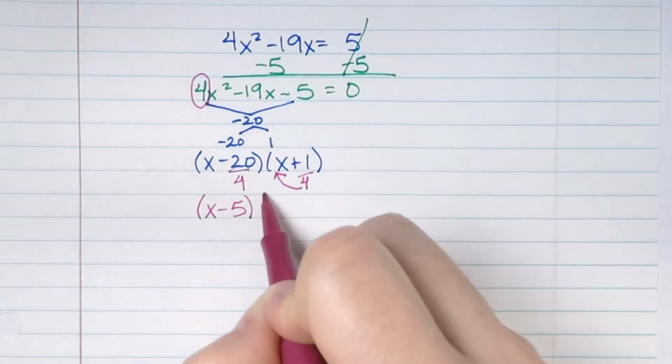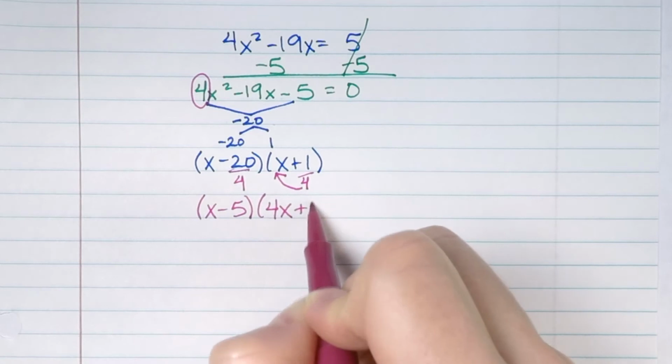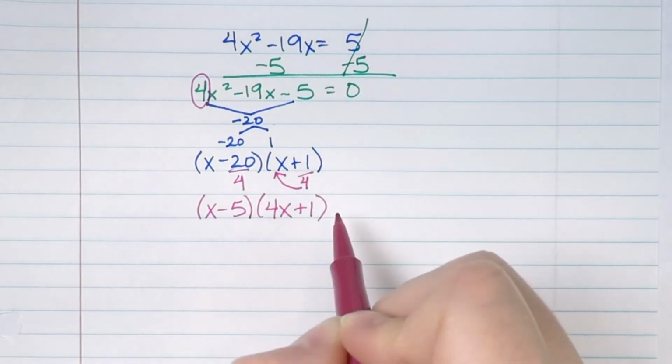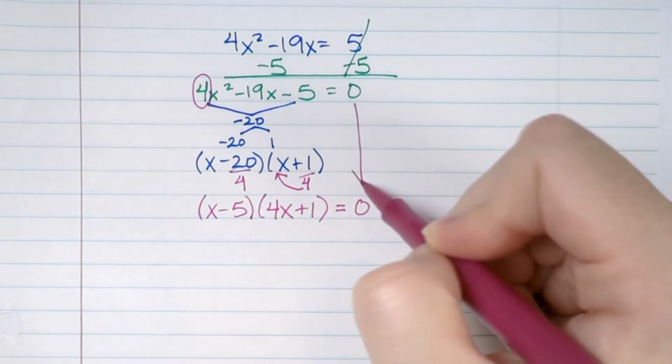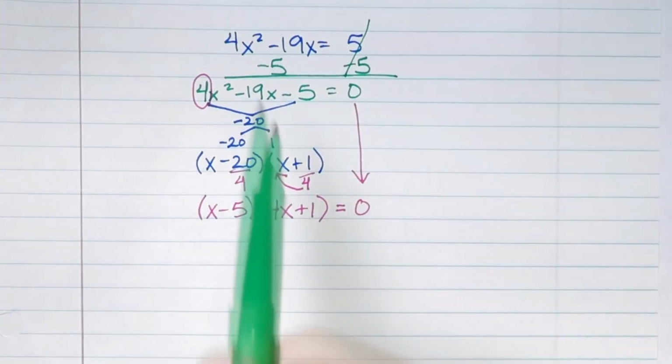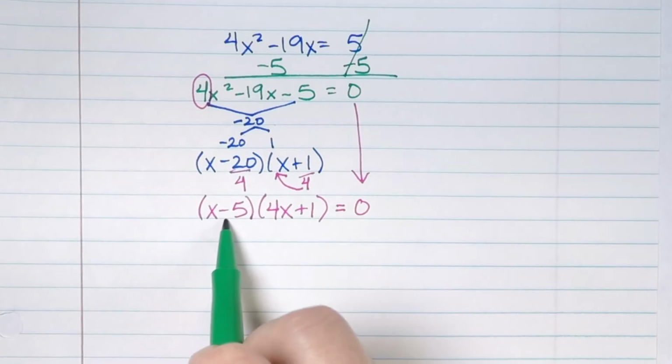So the bottom number comes up as my coefficient of x, so this is 4x, and then what's left over plus 1. So there's my factor expression, and I'm going to bring down this equals 0 from earlier. Our expression is now factored, so now I can go on to step 3.